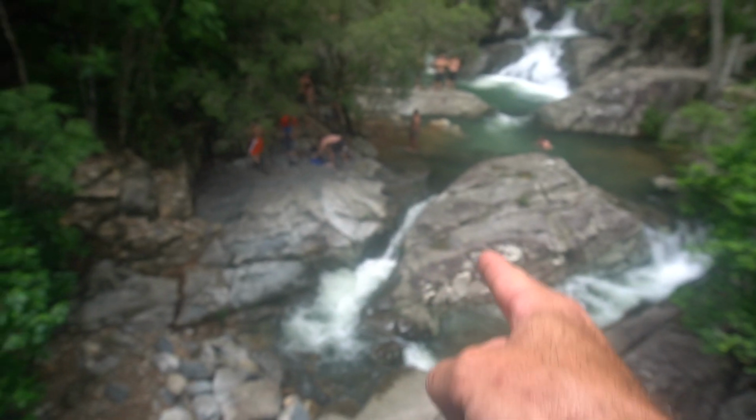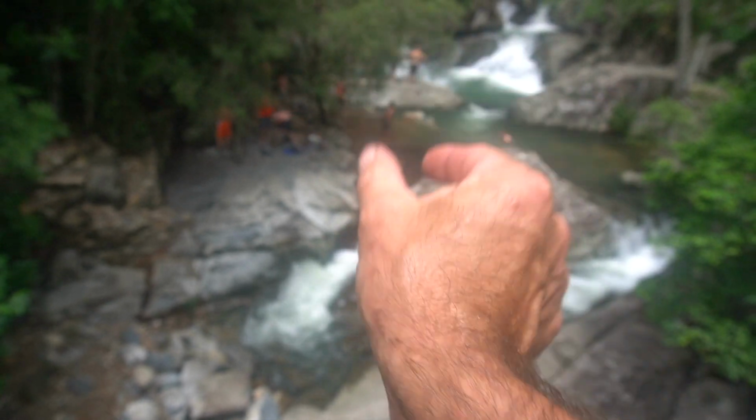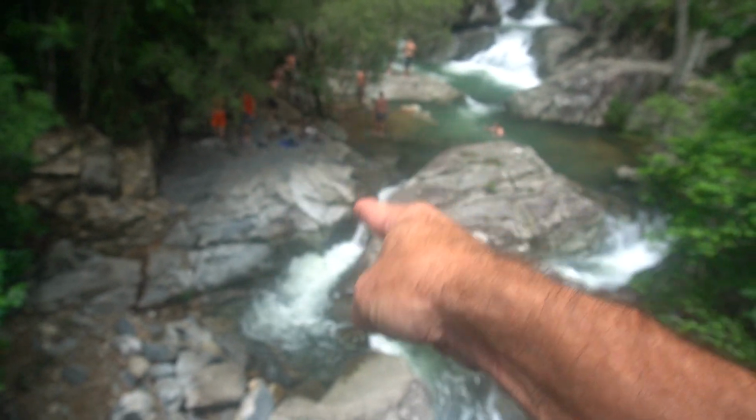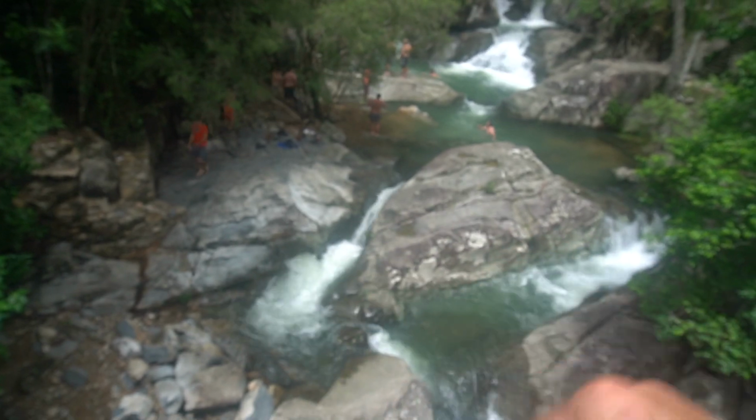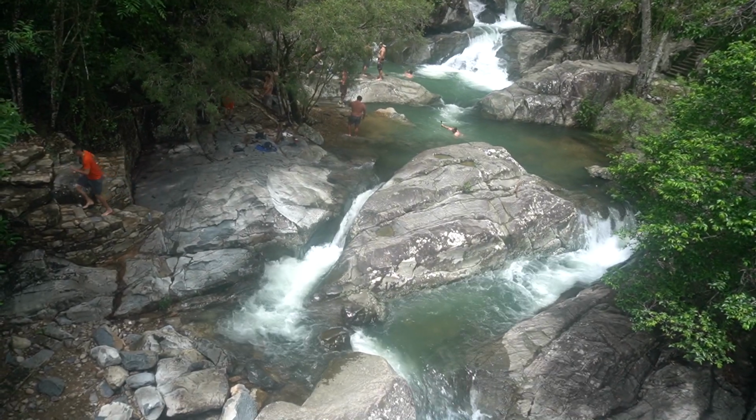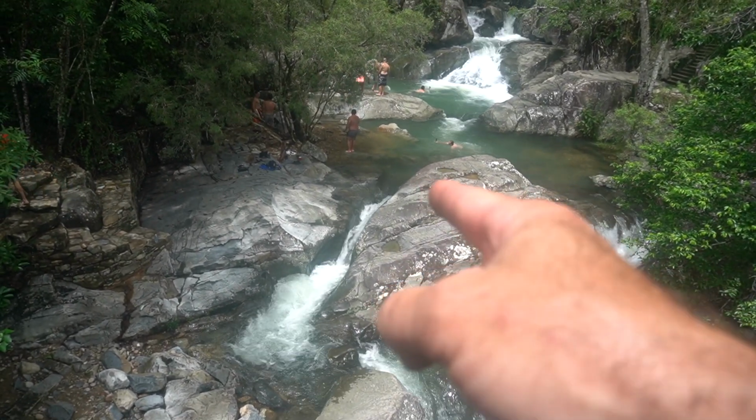But I love this. I mean, check that out. We have all this water just going through this narrow little slot, and you could see all that turbulence. I mean, that stuff is just eroding away everything. Water is the most powerful force on planet Earth. It will cut through solid rock.